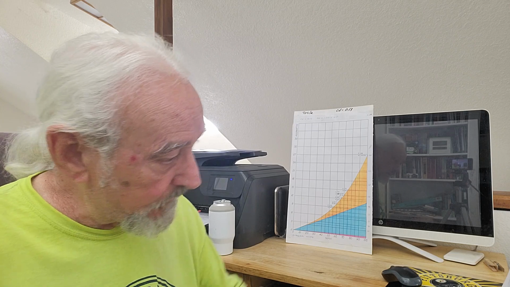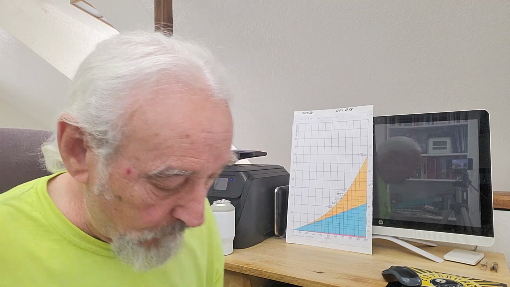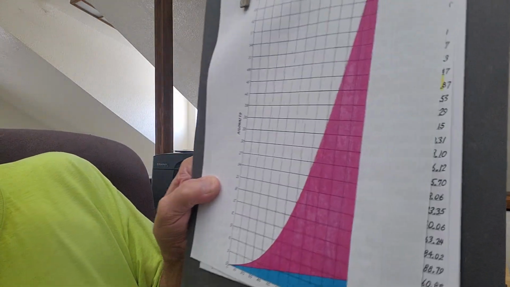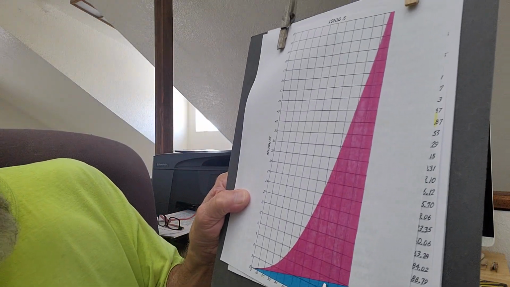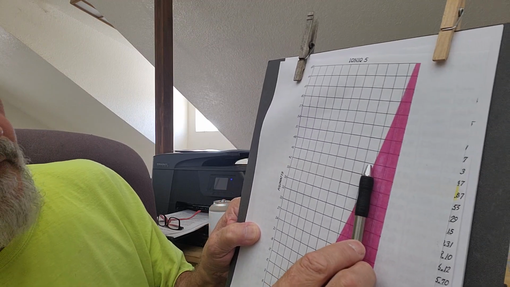If I just knew what I did with the graph. Here it is. Let's stick this on here. Here it is right here. 100 miles an hour, 45 kilowatts.